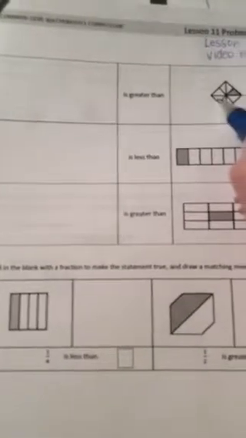And now we're on number 5. Now we're doing the same thing, but we're doing it in a different order. So we'll figure out first how many equal parts this is split into. We have a rhombus. It's split into 1, 2, 3, 4, 5, 6, 7, 8 parts with 1 shaded in for 1/8.